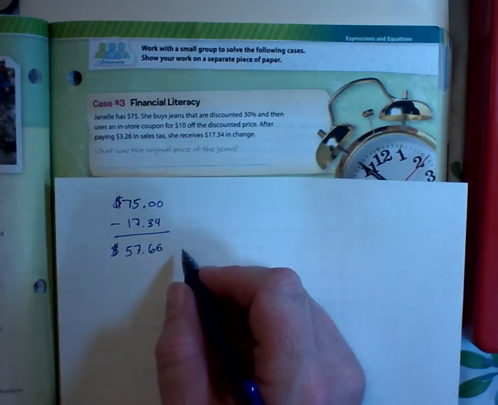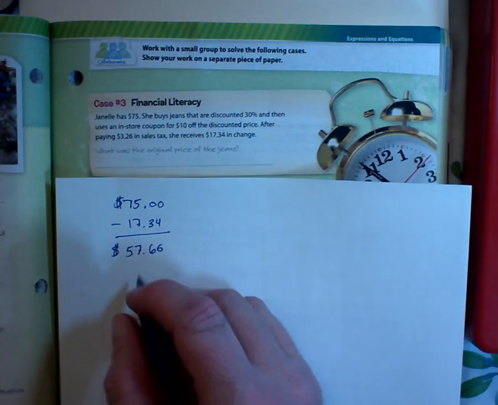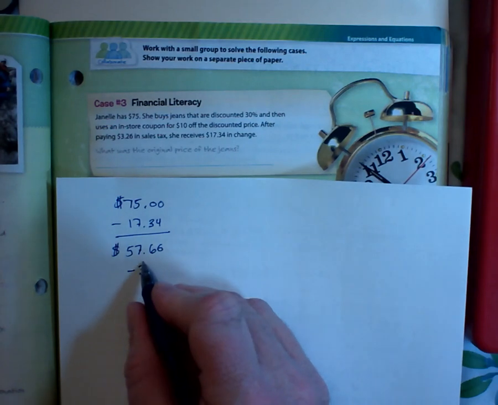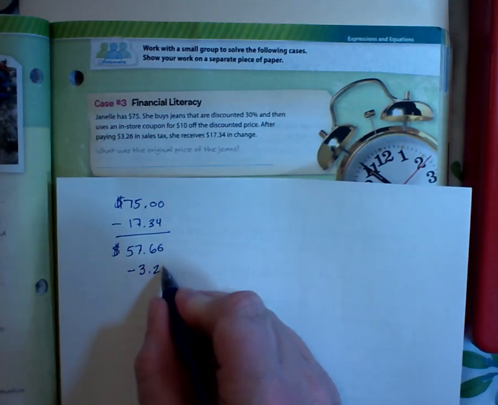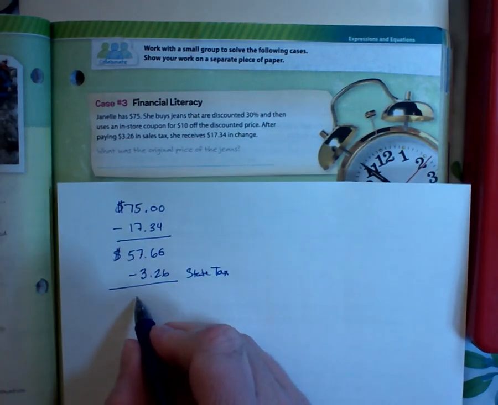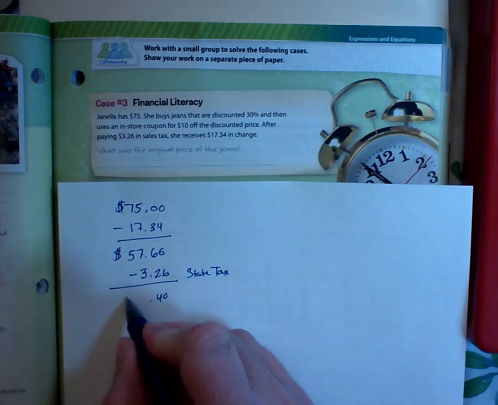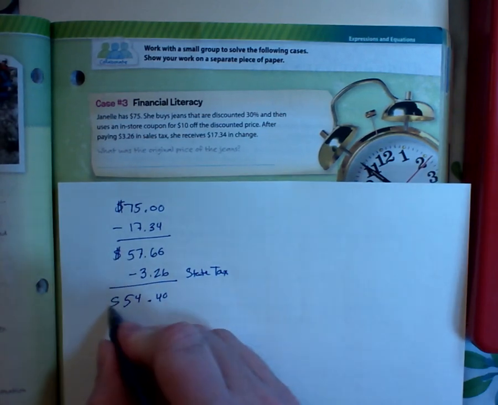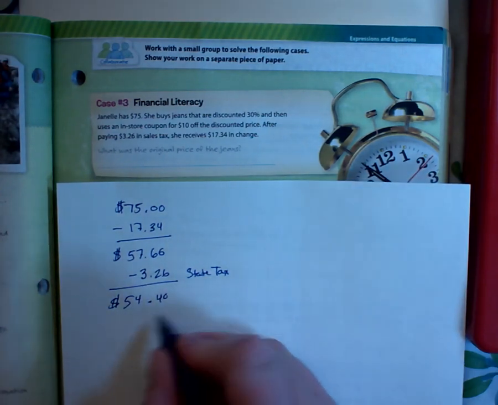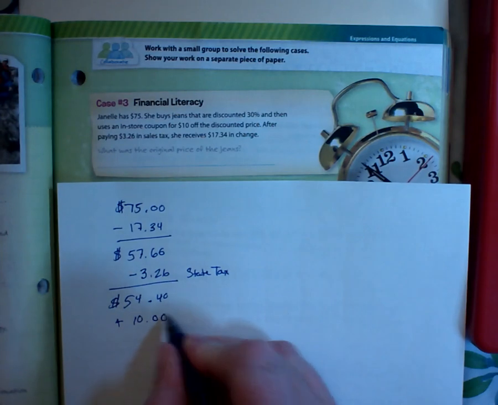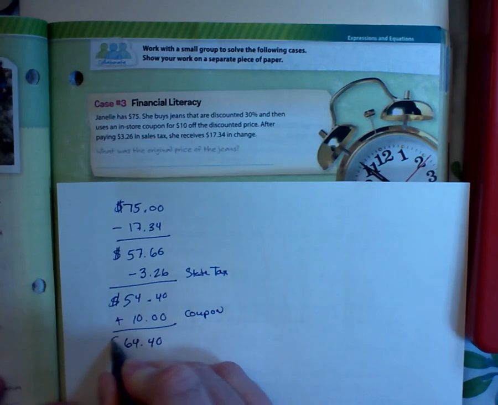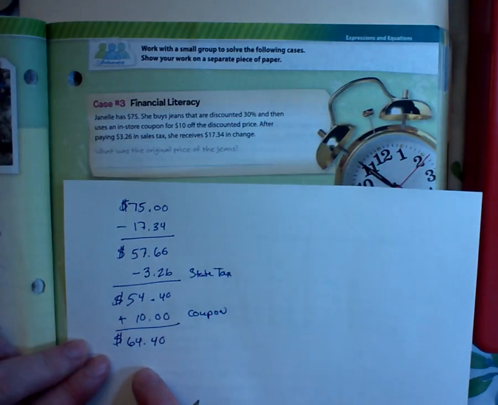But now we have to account for some of the things that also went into that. We need to remember that we have to subtract out that some of that cost was state tax, $3.26. That's the state tax. And that leaves us with $54.40. But there was also a coupon used, so we have to add that back in. We need to add the $10 coupon. That gets us to $64.40.